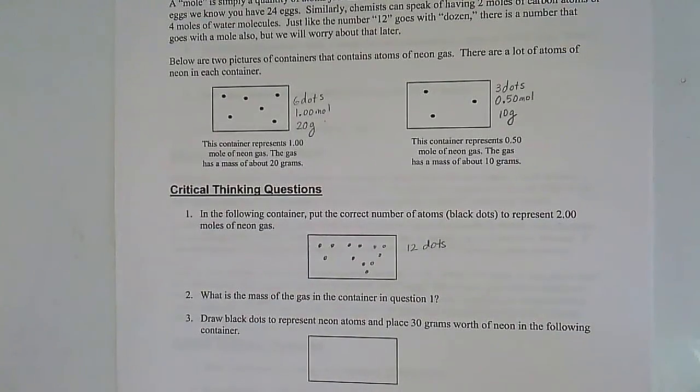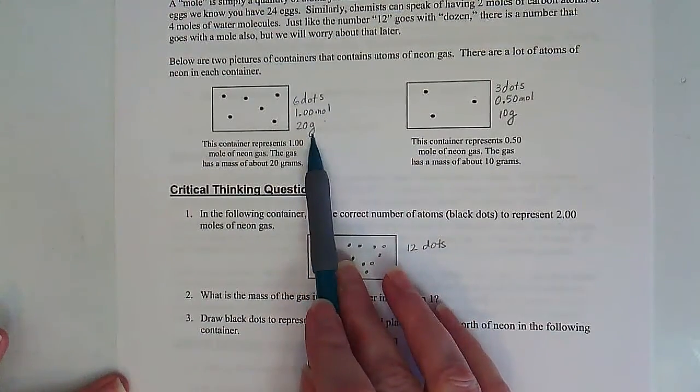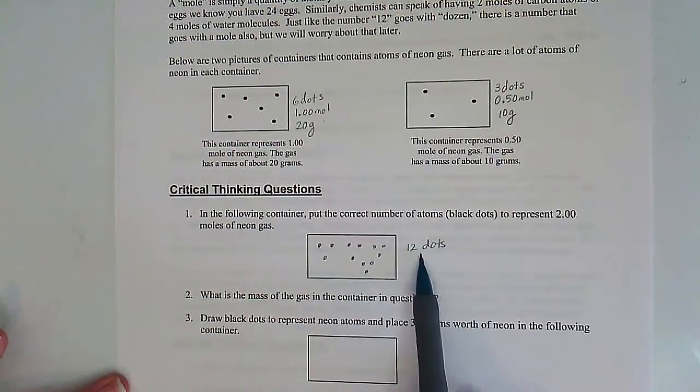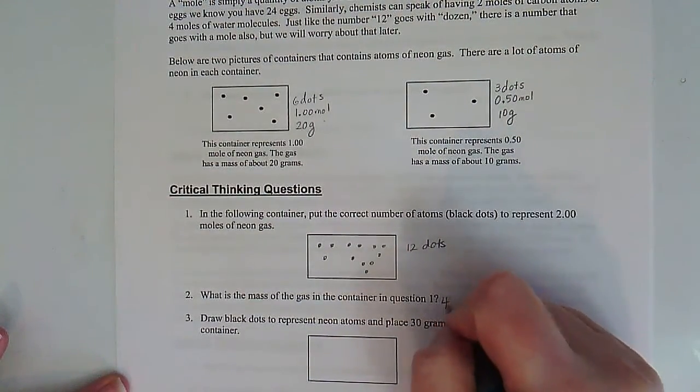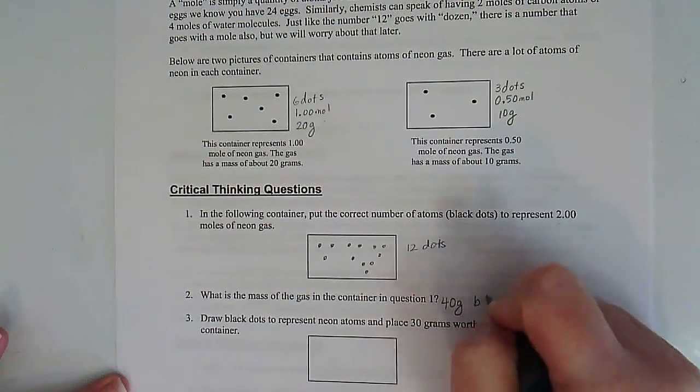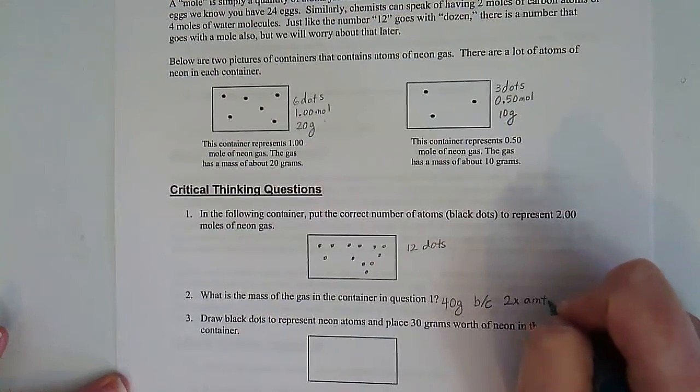What is the mass of the gas in the container in question 1? Well, if 6 dots has a mass of 20 grams, then 12 dots is going to have twice the mass, so it's going to be 40 grams because 2 times the amount.